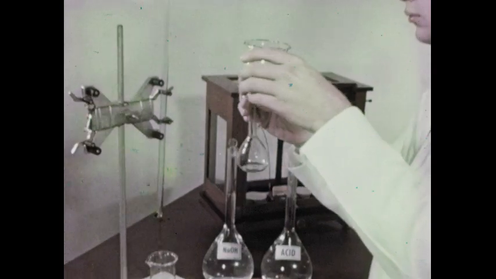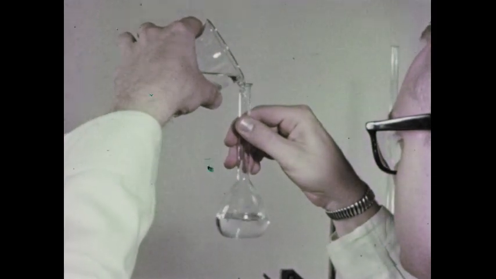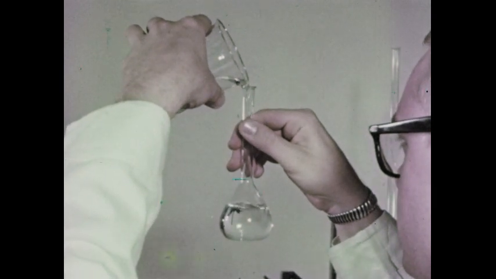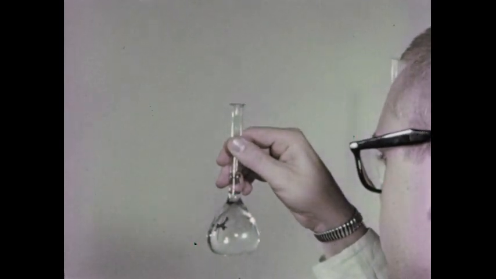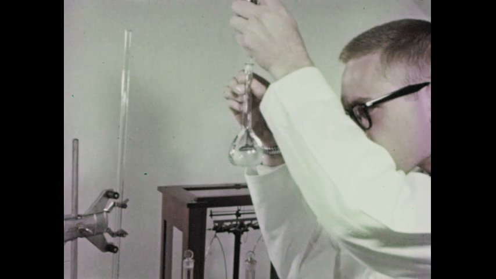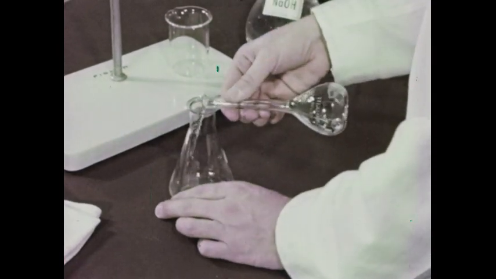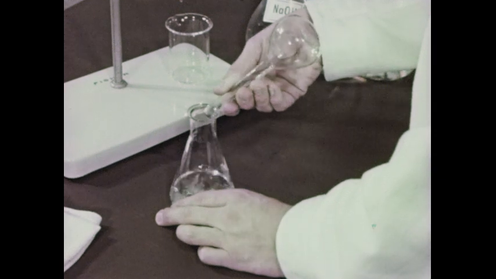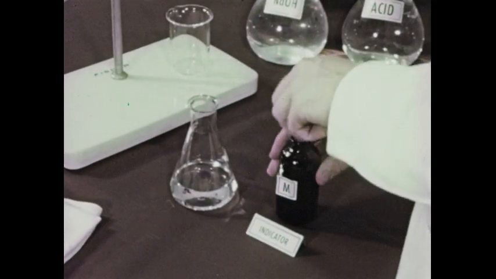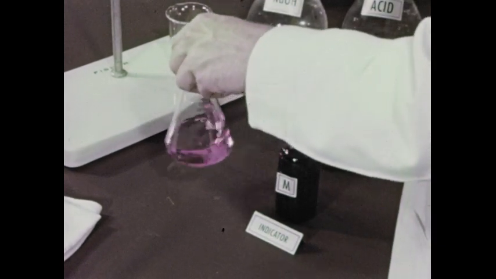First, we'll fill a volumetric flask with exactly 100 milliliters of our hydrochloric acid. We overfill, then use a pipette to bring the level down to exactly 100 milliliters. The measured volume of acid is put carefully into a flask. Now we'll add an indicator, methyl red. The indicator will change color when neutralization is completed, when all this acid has reacted with an equivalent amount of base.